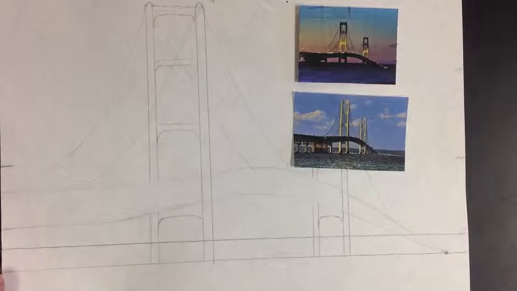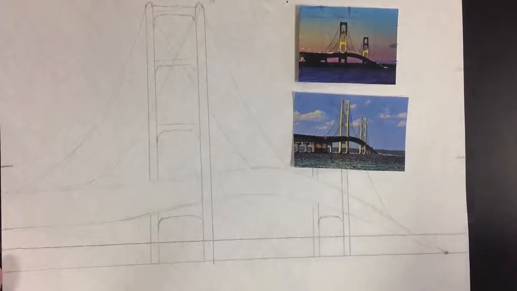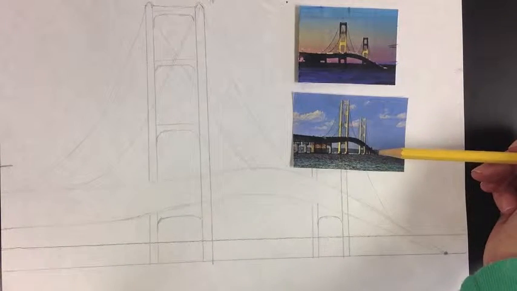Okay, we're going to talk a little bit about shading and coloring our picture today. Shading and coloring are adding values: darks, mediums, and really light areas. That's what makes your picture look a little bit more realistic. So you have two different pictures here. One is at night and one is at daytime.